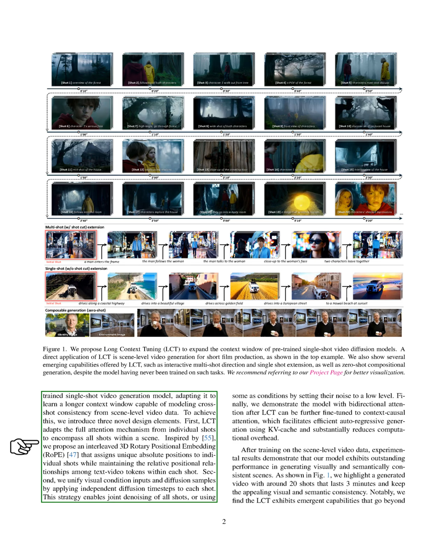First, we adapt the full attention mechanism to include all shots in a scene, using a unique positional embedding that maintains the relationships among video tokens. Second, we unify visual condition inputs and diffusion samples by applying independent diffusion time steps to each shot, allowing for joint denoising. Finally, we implement bidirectional attention that can be fine-tuned for efficient auto-regressive generation, reducing computational demands.